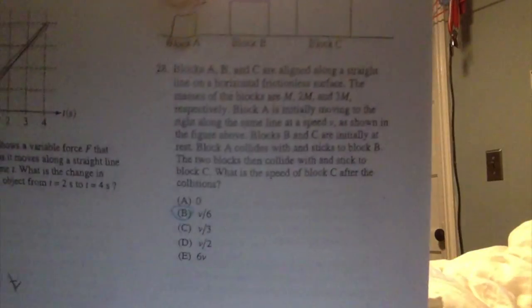So we are now on to question 28, which involves three blocks, block A, block B, and block C, of varying masses.